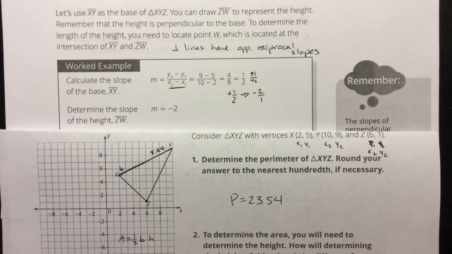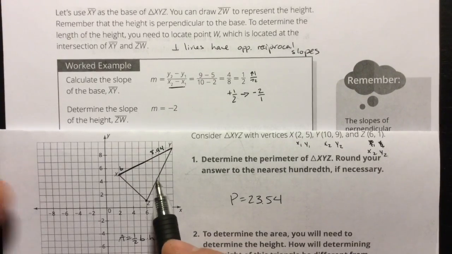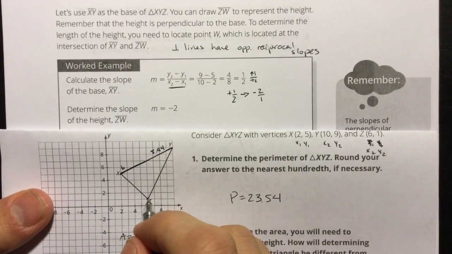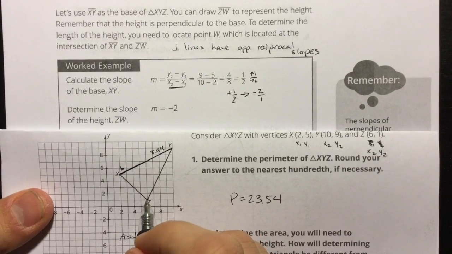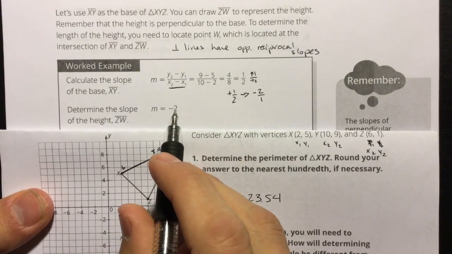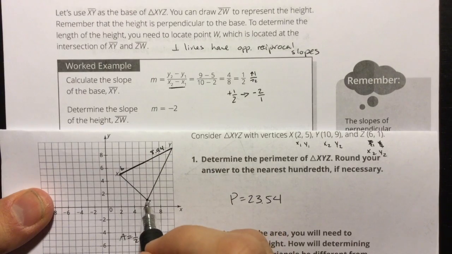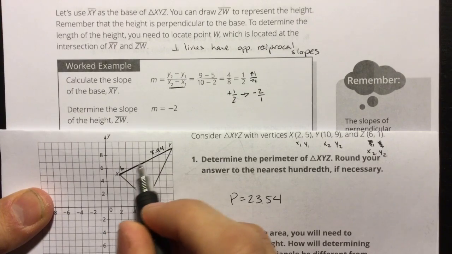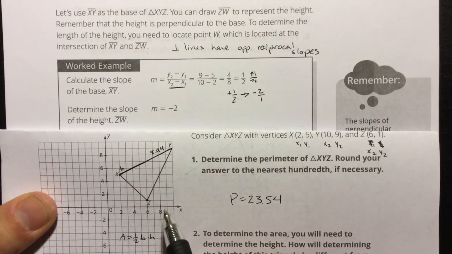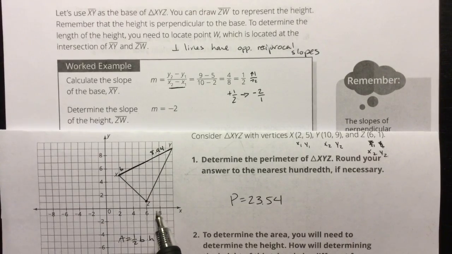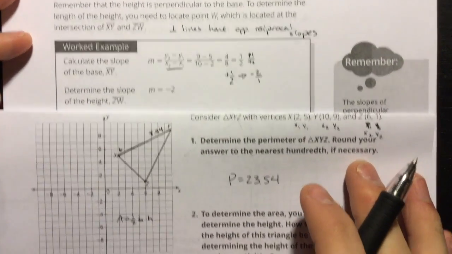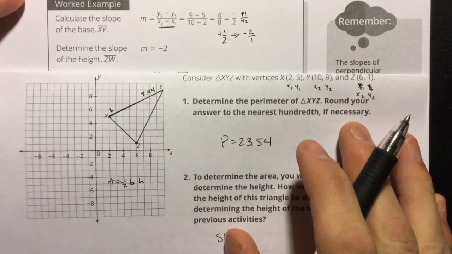And actually the nice thing about having a graph is that, as a little bit of a shortcut from Z, if I know that the slope of this height is going to be -2, I could just plot a line with slope -2 from Z, and then I would hit my point W on here. But we are going to be asked to do this without a graph, so we need to practice this and learn this so that we can do it without a graph. So now we have our slopes.